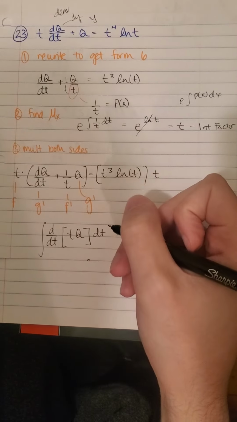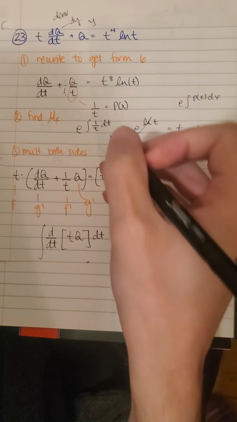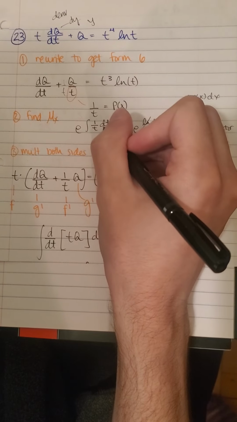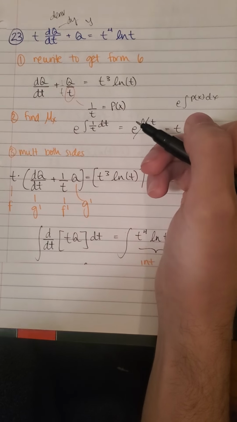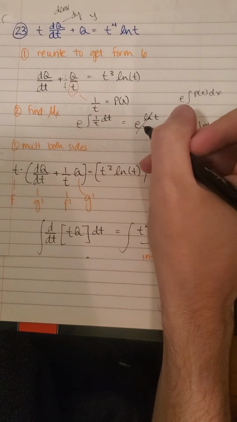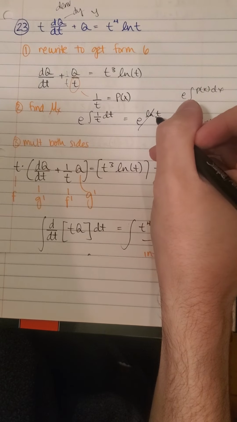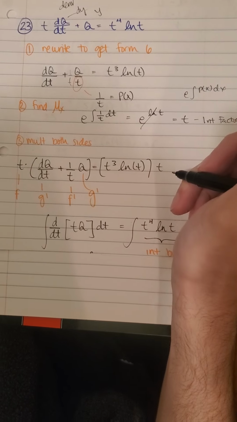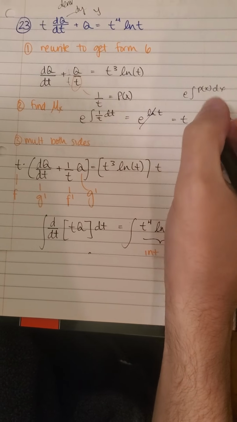Obviously there's no x's in this, so it's just 1 over t with respect to t, which gives us this nice e to the ln of t. That obviously is going to go away, and t is our mu of x.